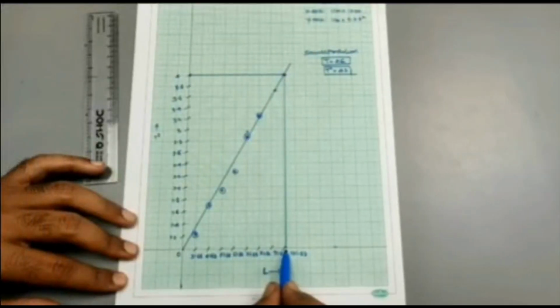Here you can see where I have just kept the pen, that is the length of the seconds pendulum. From this graph we found around 100 centimeter, that is the length of the seconds pendulum. So like that you have to plot the graph and you can find the results.